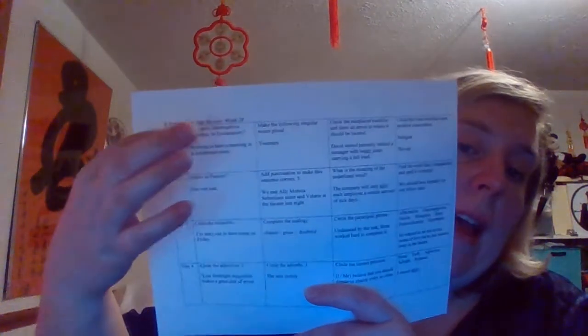Now remember, on your paper, there are 4 days, and then there are 4 boxes for each day. So when I say day 1, box 1, that's the box that I'm referring to. Let's begin. Day 1, box 1, declarative, interrogative, imperative, or exclamatory.